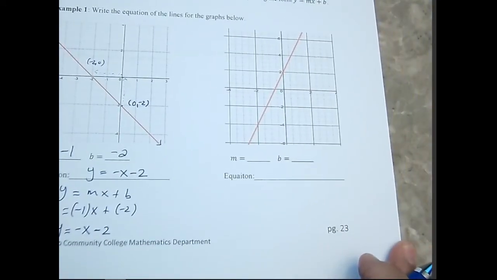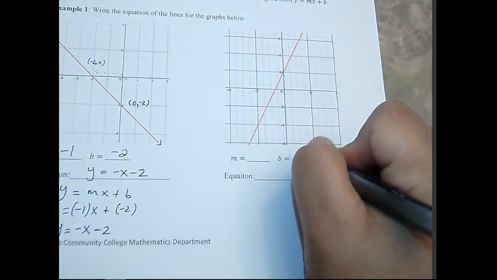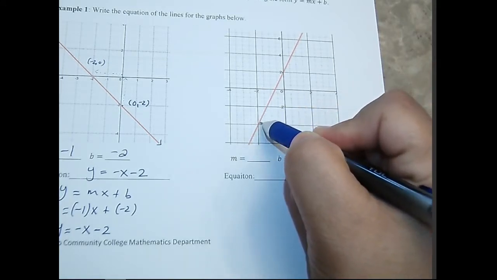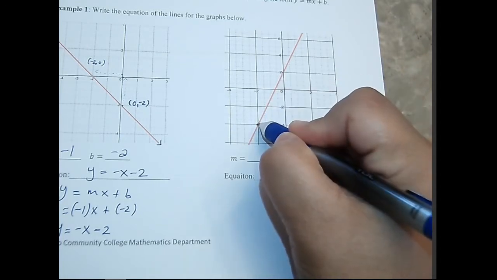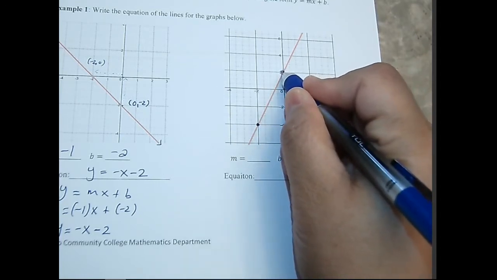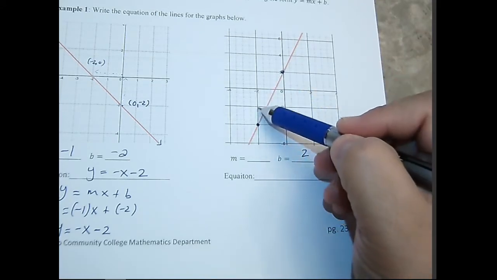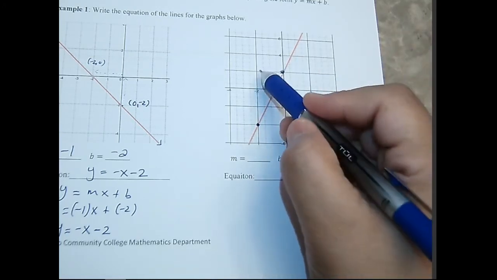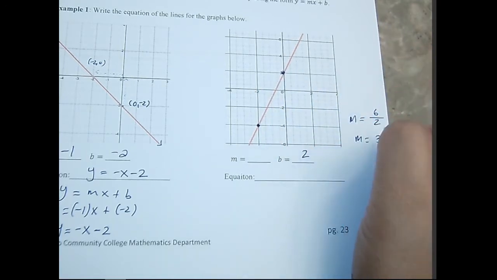Let's try letter B. My y-intercept is right here at 2. For my slope, you want to pick points where you can clearly see what the coordinates are. If I choose this point, it's hard for me to identify what those values are. So I'm going to pick this point here, and this point here. If I'm standing here, I'm going to go up, let's see, 2, 4, 6 units, and then I'm going to go to the right 2 units. So my slope is going to be 3.